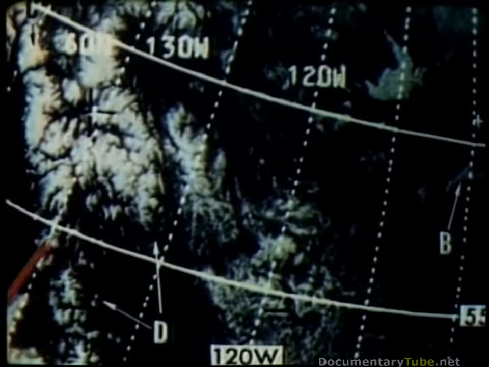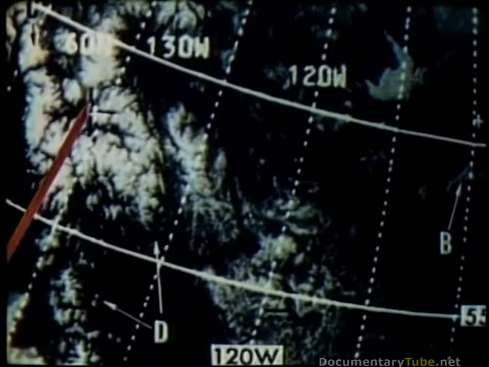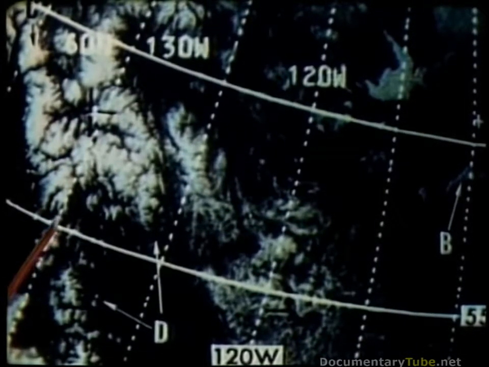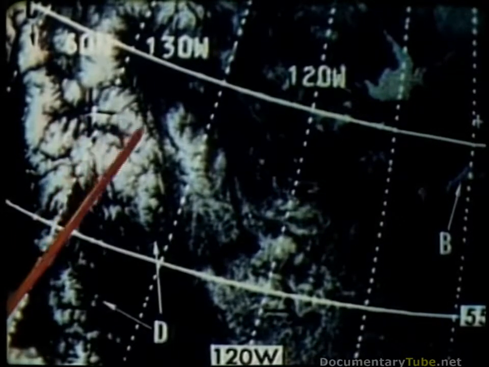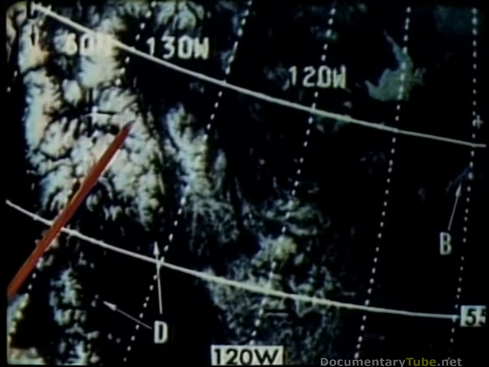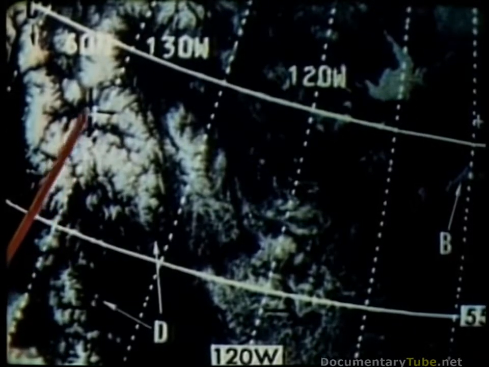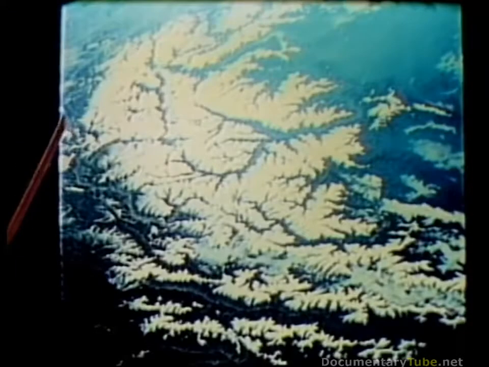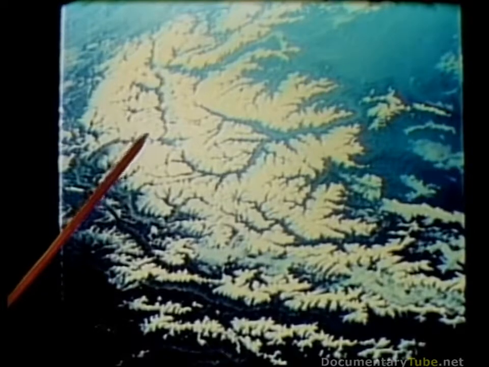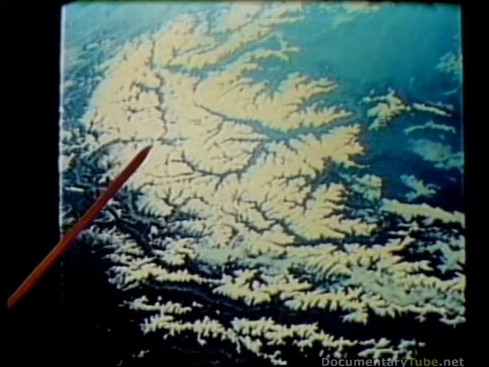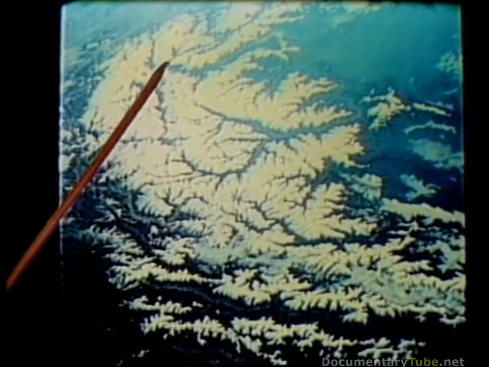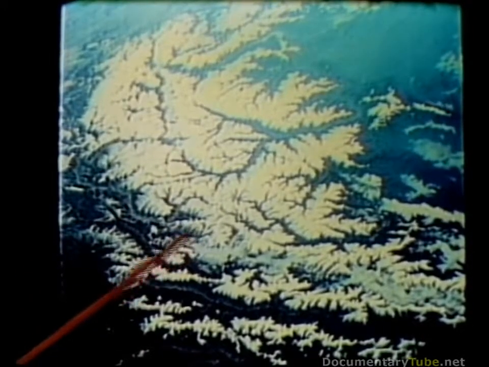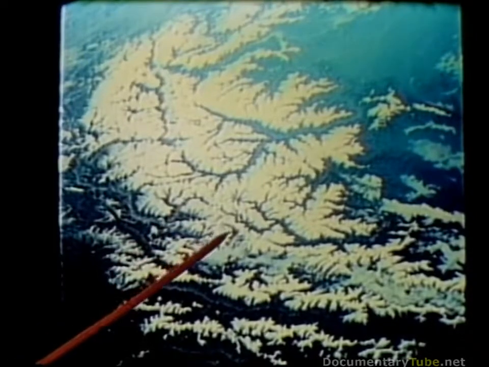This is an example of what we call a dendritic snow pattern located over the western United States and Canada. The snow is most apparent on the higher elevations in the mountains and is not seen in the valleys because of shadows or the absence of snow. This is an Apollo picture of a dendritic snow pattern over the Himalayas. Notice the clouds in the lower part of the picture and compare them to the snow texture.